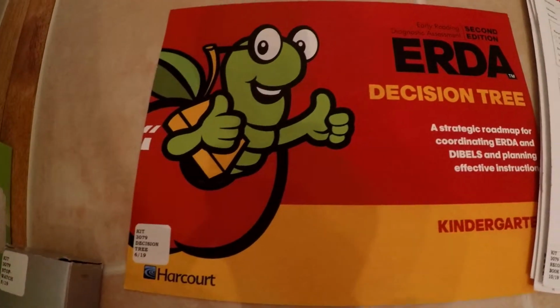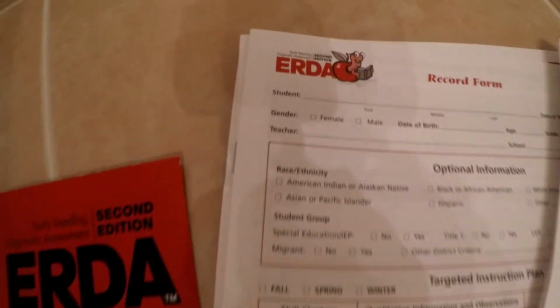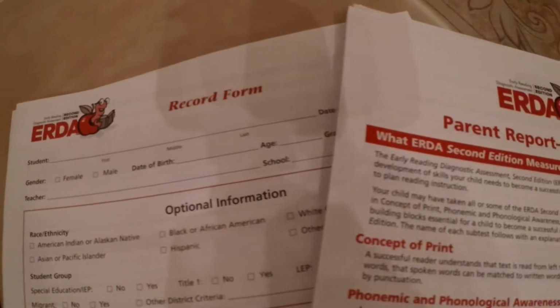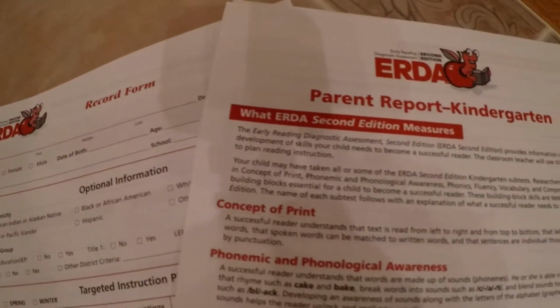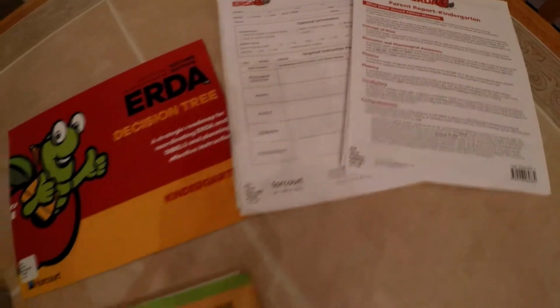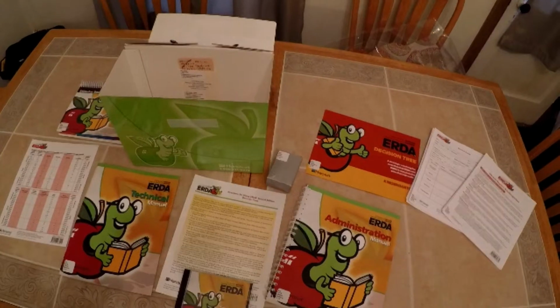Decision tree, a strategic roadmap for coordinating ERDA and DIBELS and planning effective instruction, which places emphasis on how to incorporate the DIBELS assessment with the ERDA to provide a more comprehensive understanding of the child's needs. The record form is utilized to record each answer the child provides for the assessment, and the parent report gives a summary and purpose of the assessment that the child will participate in. Next, we'll take a look at the purpose of this assessment.